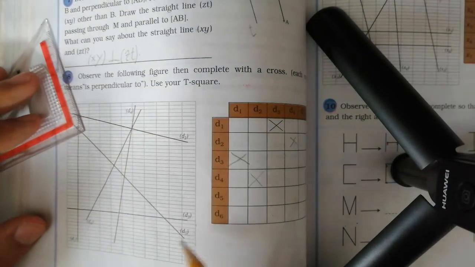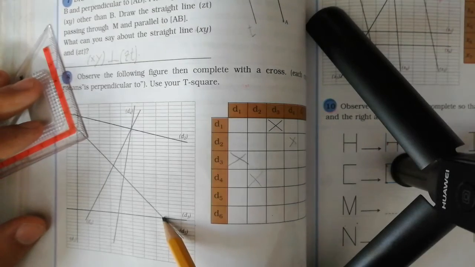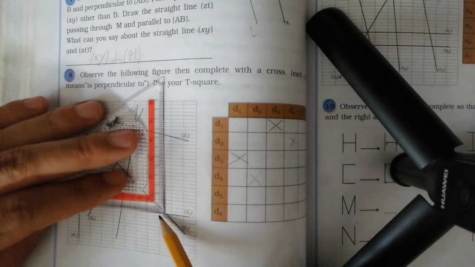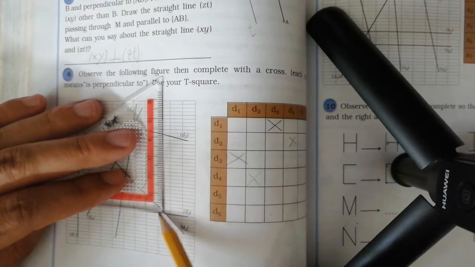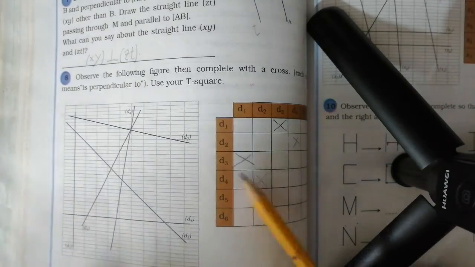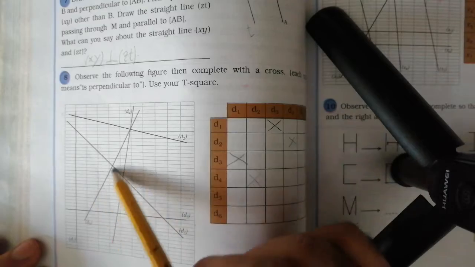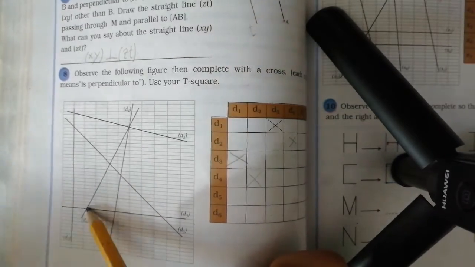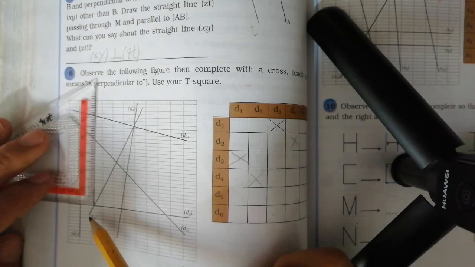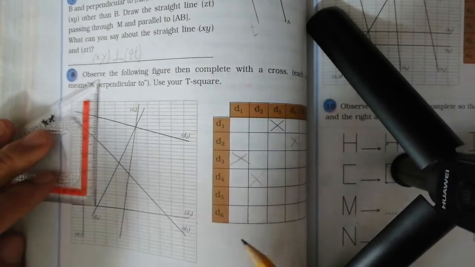D3 and D5. This is the line D3 and this is the line D5. The point of intersection is here. Using the t-square, no right angle between the two lines, so they are not perpendicular. D3 and D6. This is the line D3 and this is the line D6, intersecting in this point. Using the t-square, no right angle between them, so they are not perpendicular.